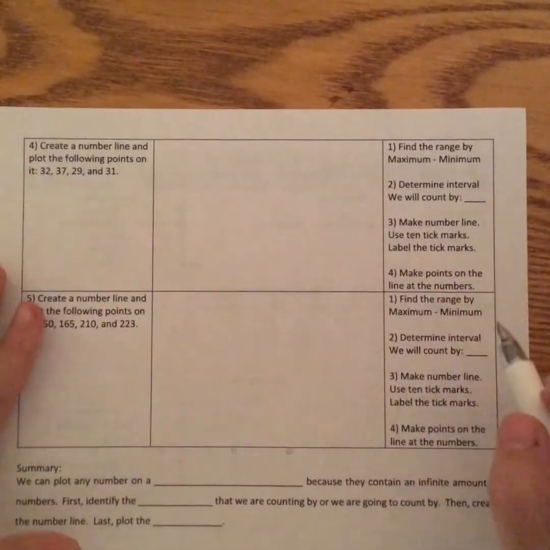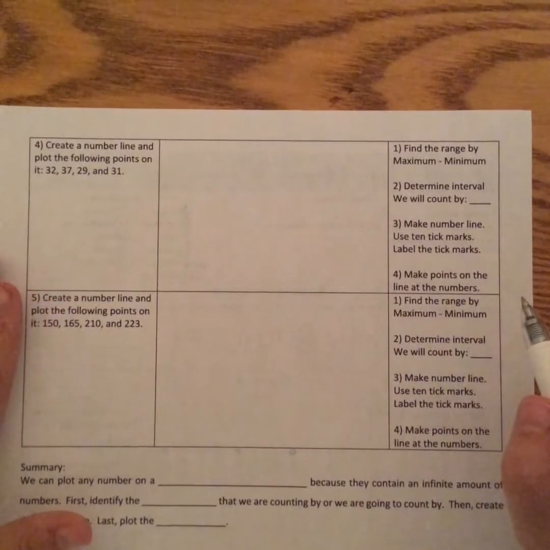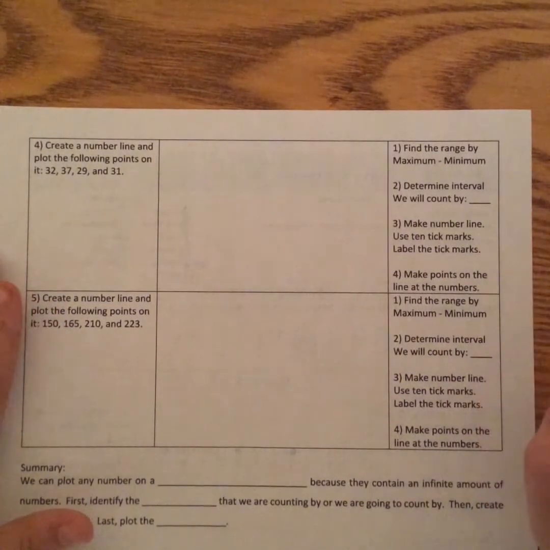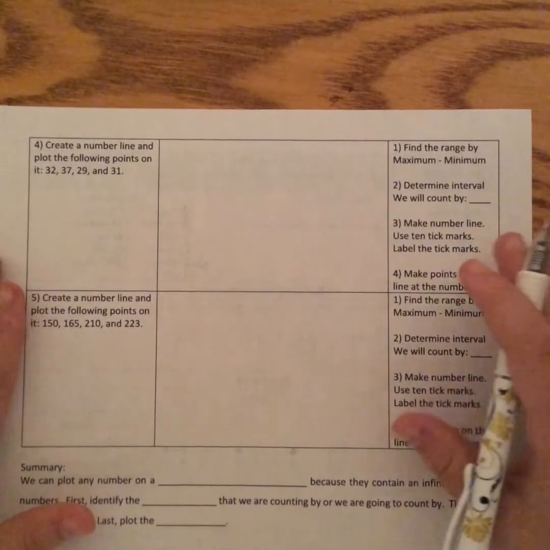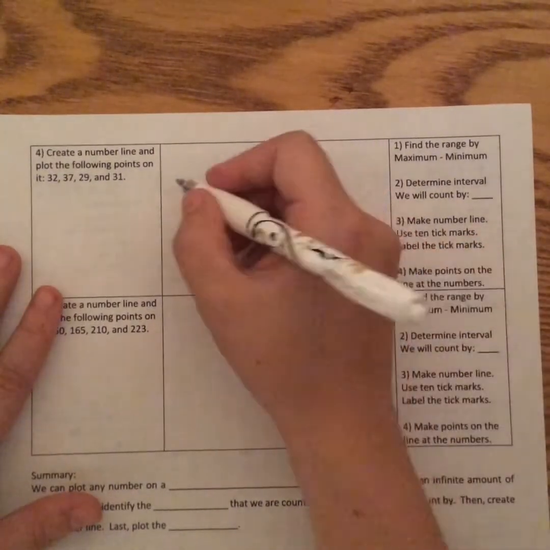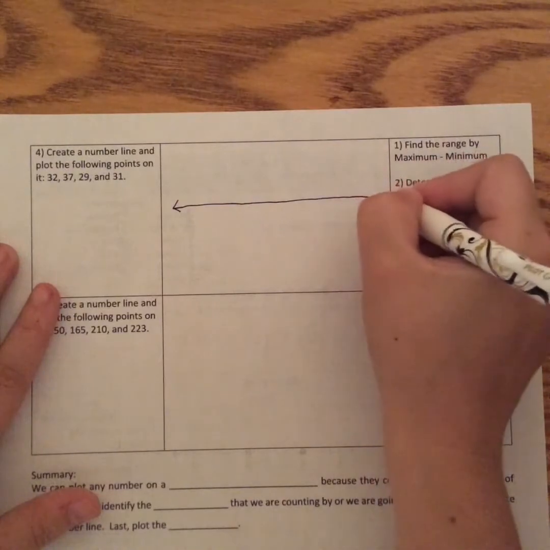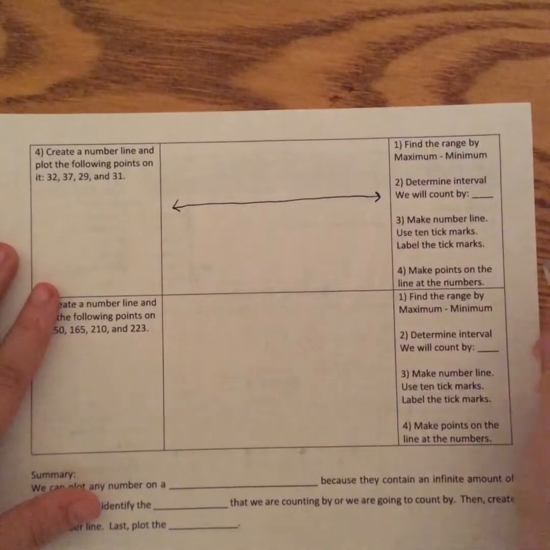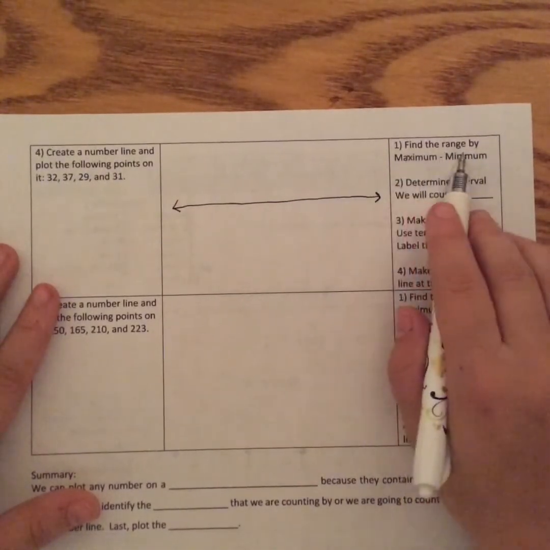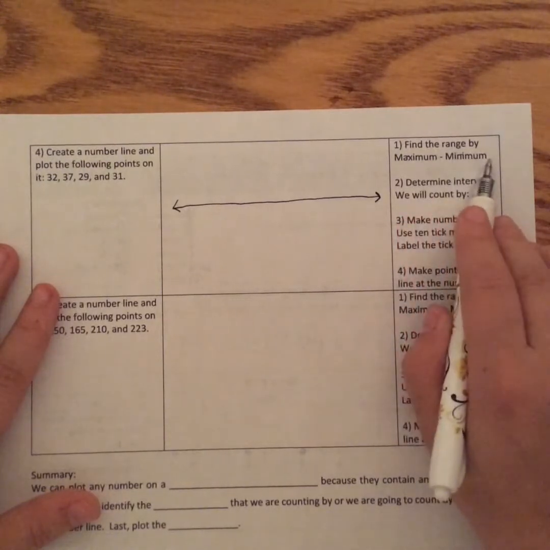So number 4 says create a number line and plot the following points on it: 32, 37, 29, and 31. Okay, so the first thing we're going to do is we're going to actually just draw a line. And then step 1, we're going to find the range by doing the maximum minus the minimum.